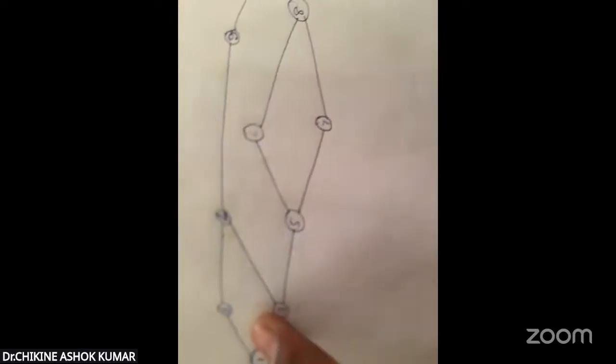Okay, this is the diagram structure. See here. Just check whether it is satisfying all conditions or not. 1 to 2, yes, 1 to 2. Next 2 to 3, sorry, 1 to 3. 1 to 3. Okay.